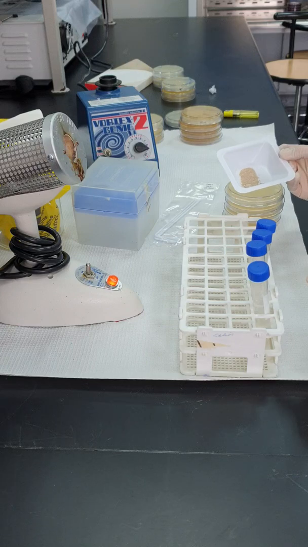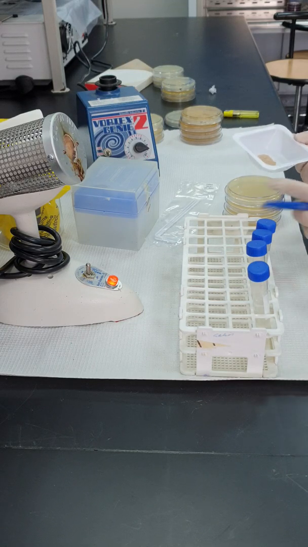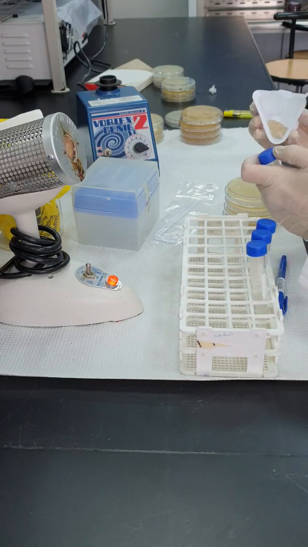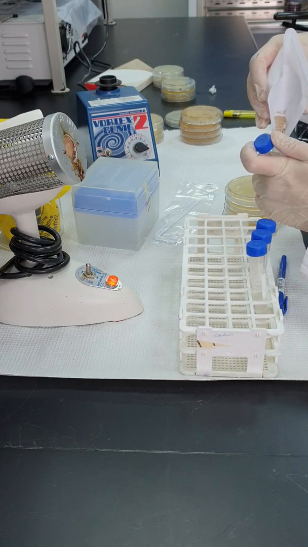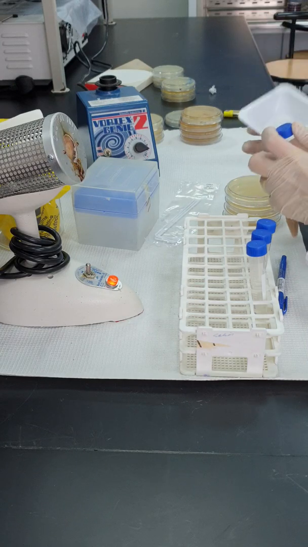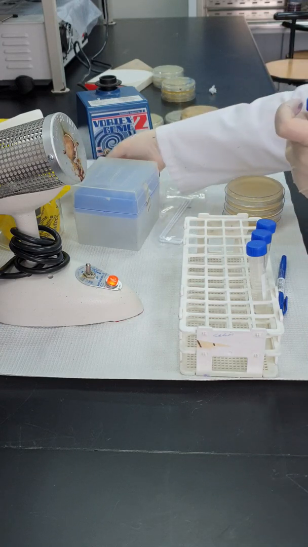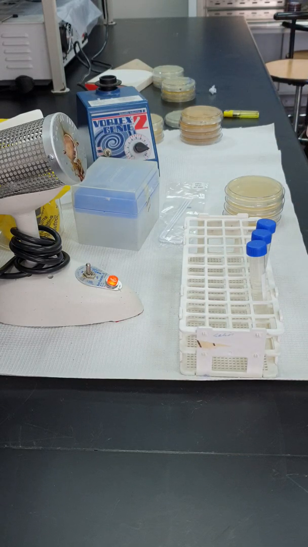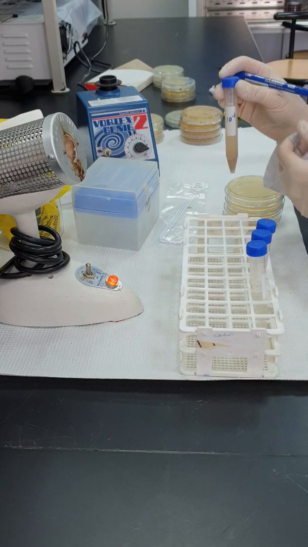If the sample was a liquid sample, I would have started with 1 ml of it. This is a solid sample, so I weigh 1 gram of soil, and I will transfer it to my first test tube, which contains 9 ml sterile saline. Because the sample is soil, I will label this test tube. This is my first dilution, 10 to the power minus 1.